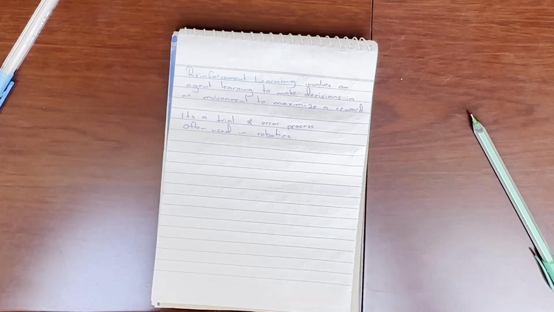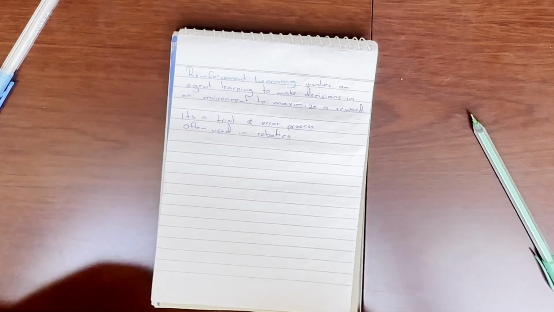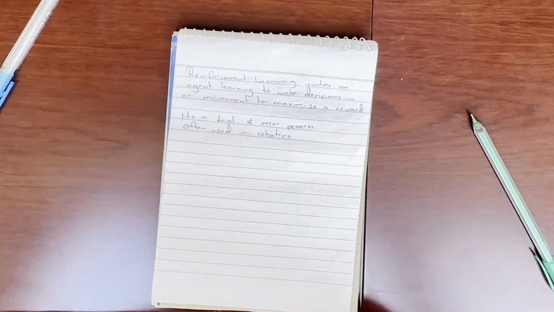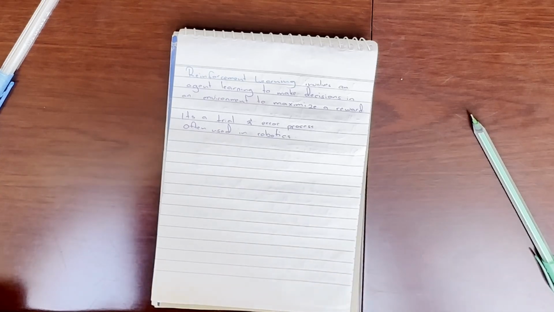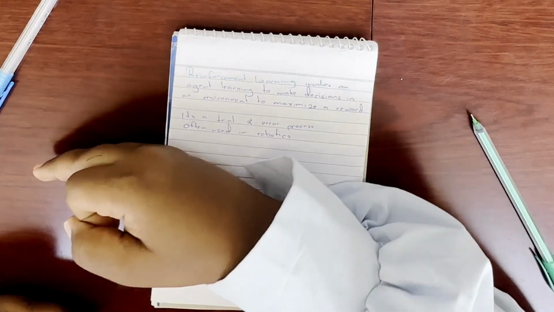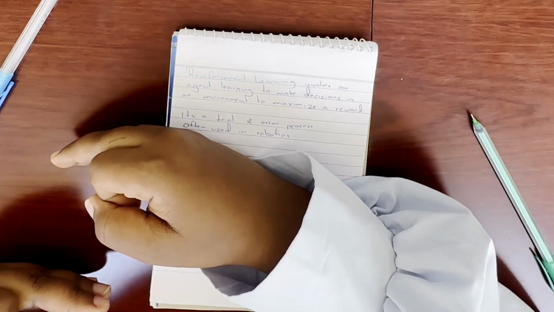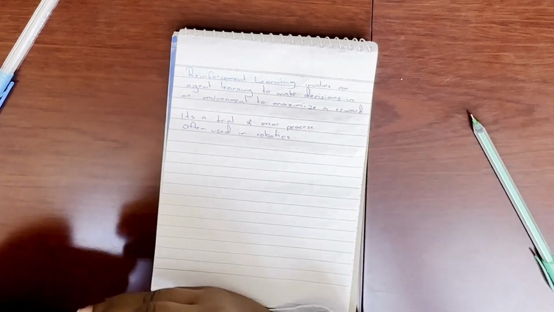You test the model and reward it so that it learns. It's a reinforcement learning process, trial and error. Whether or not you like what has been done, you give a reward or do not give a reward, and for every reward we build on that.